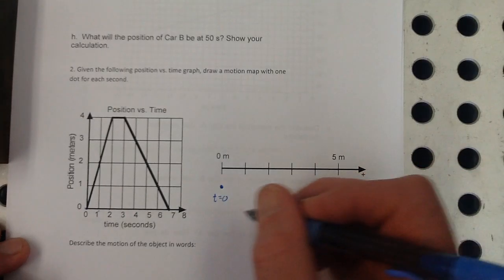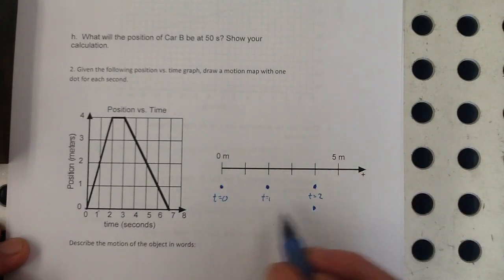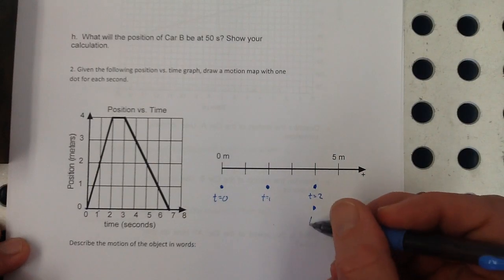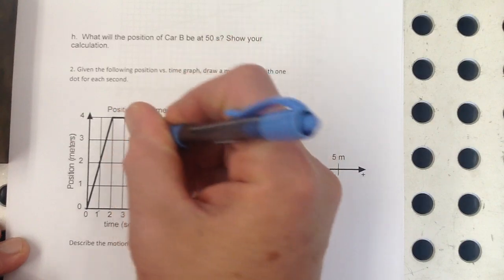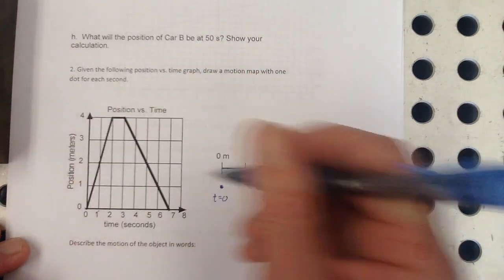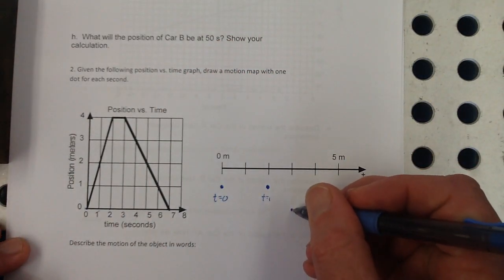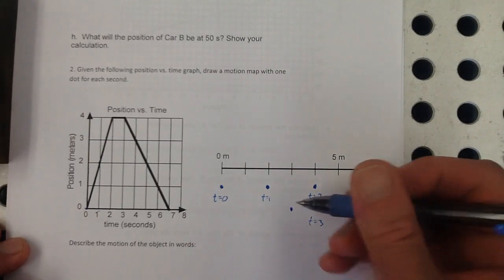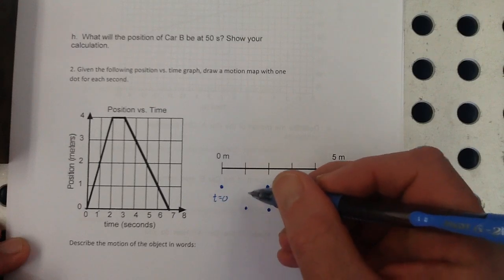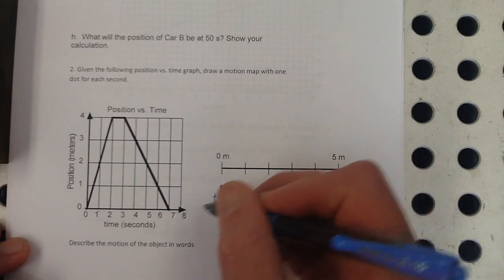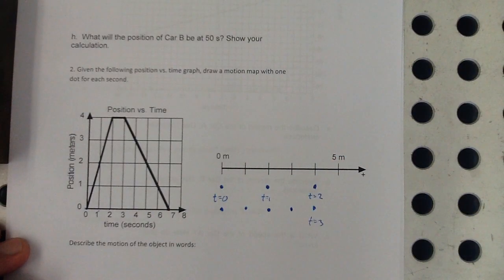I'm going to move it down here because in case it starts moving again in the other direction, I have some room to do that. That's time 3. And then at time 4, I'm now at position 3, going back the other way. Time 5, time 6, and time 7. I make it back here.